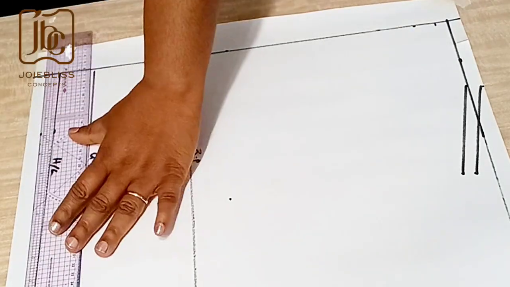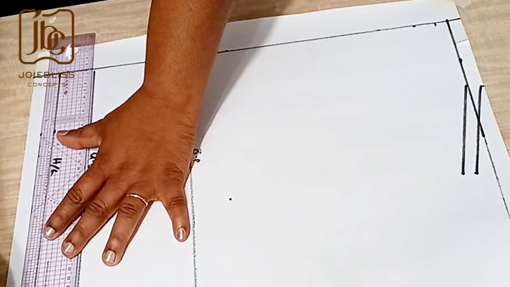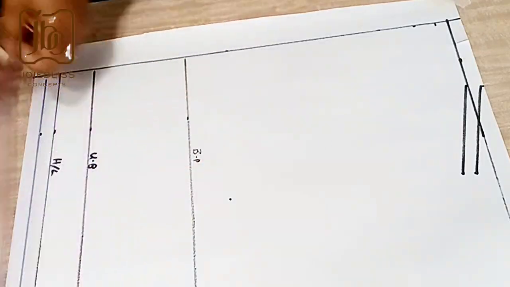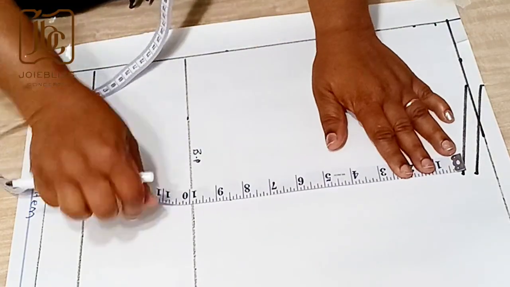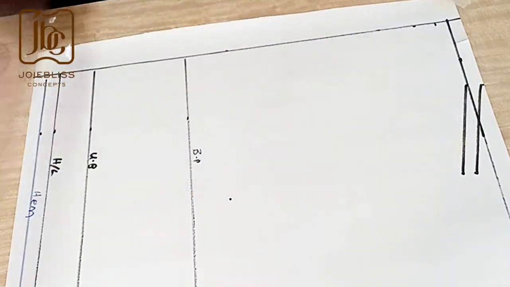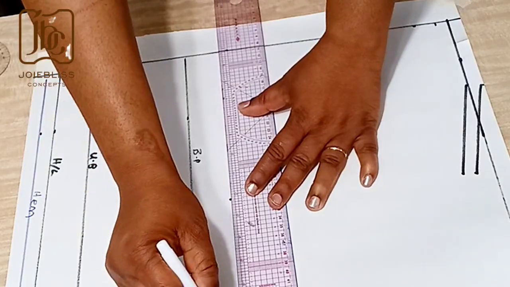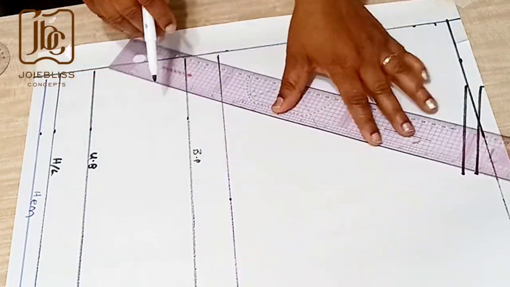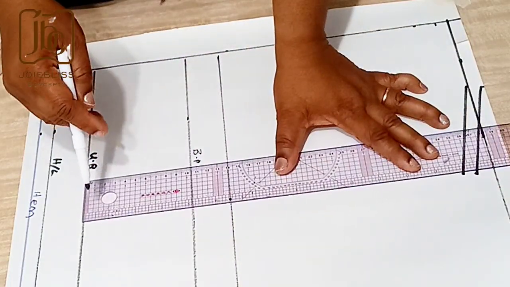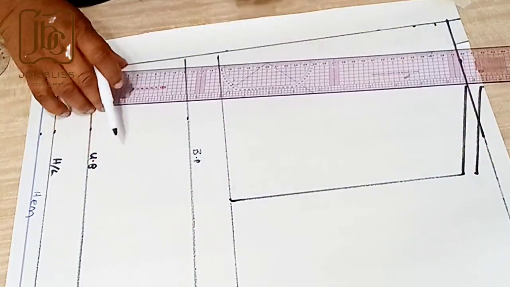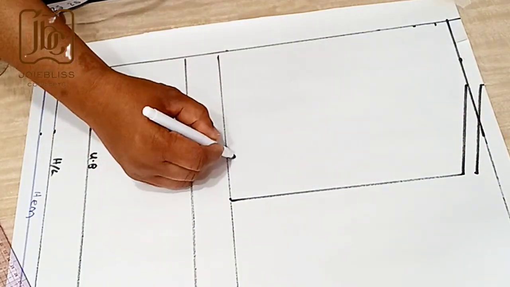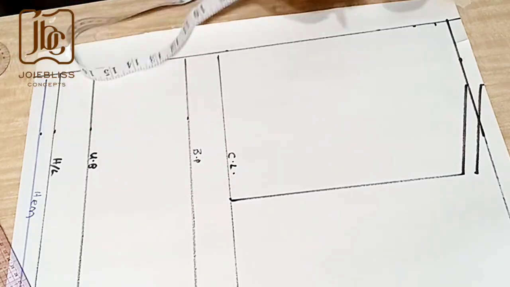After getting this, I will just be adding my seam allowance of about half inch, even 1 inch is fine. Okay, or better still, you can do it on your fabric. So after marking the armhole, I'll just create my line like that, and I will draw another straight line perpendicular to that line to form my armhole line, and I will label it chest line.